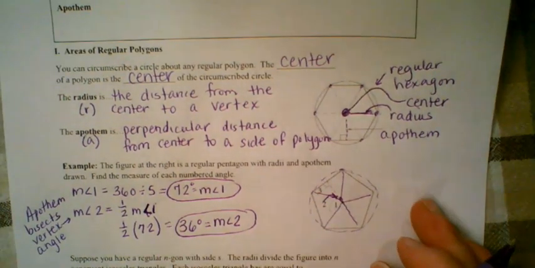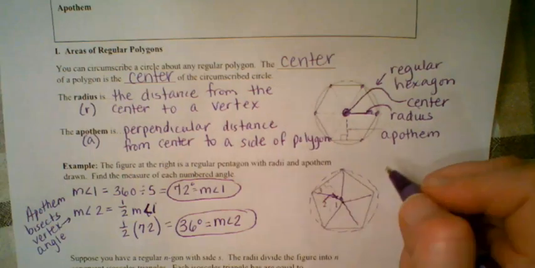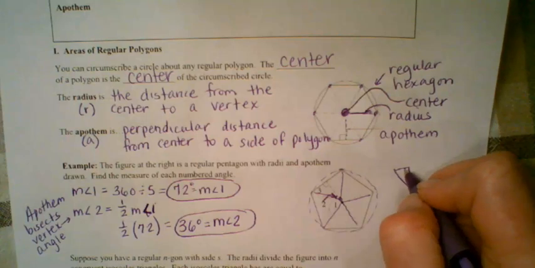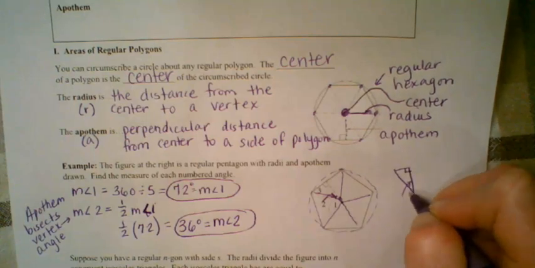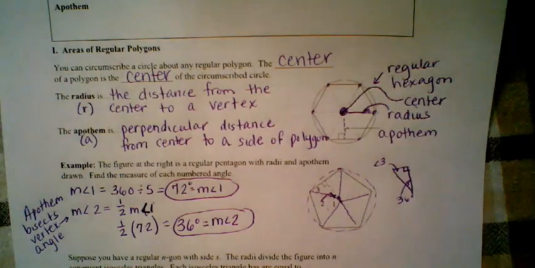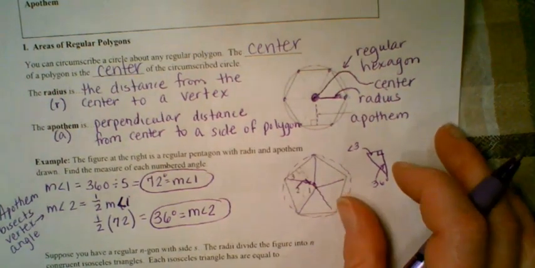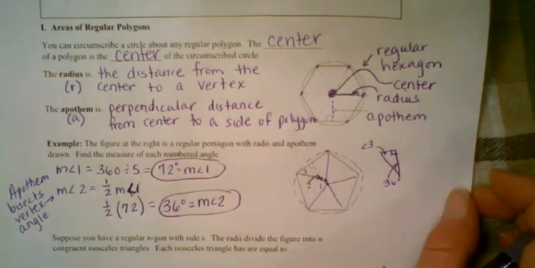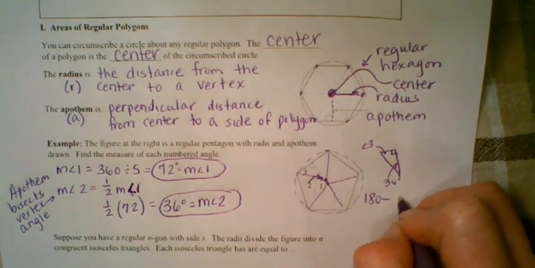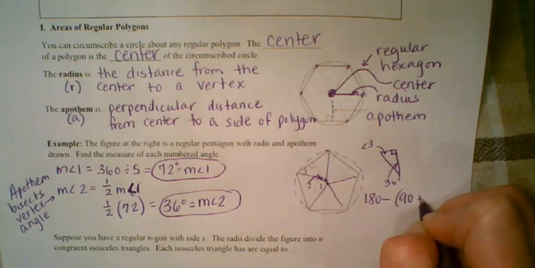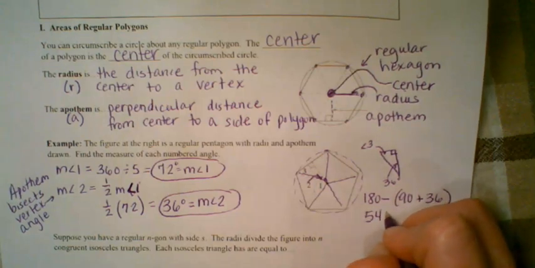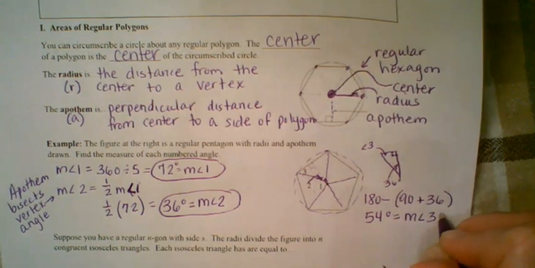Now we just need to find the measure of angle 3. So I'm going to just redraw this. Okay, so here we have 90. Here we have 36. And now angle 3 is right there. So we know that all angles in a triangle add up to 180 degrees. So we can do 180 minus the sum of 90 plus 36. We get 54 degrees is equal to the measure of angle 3.